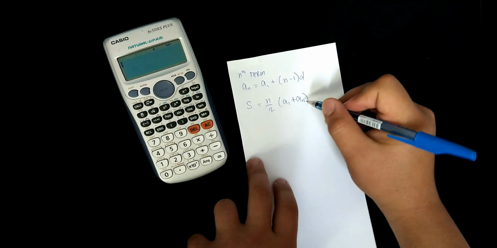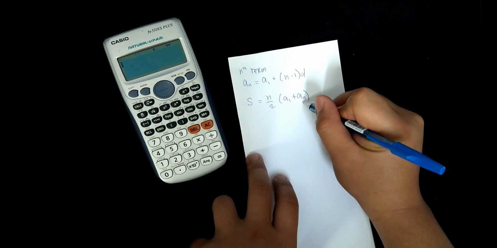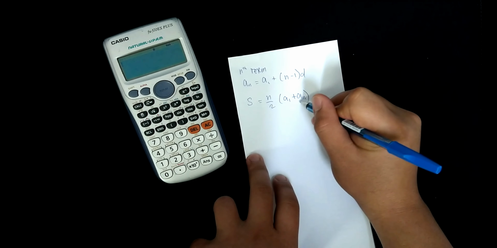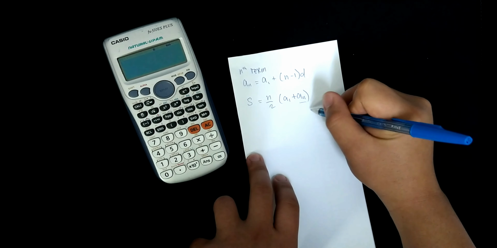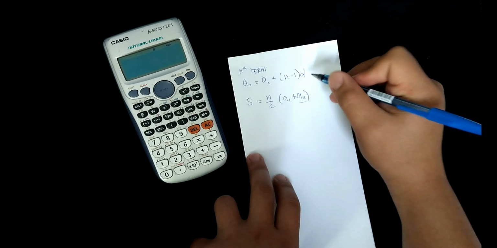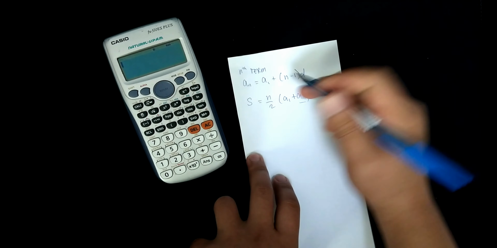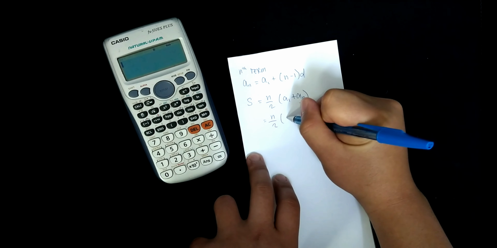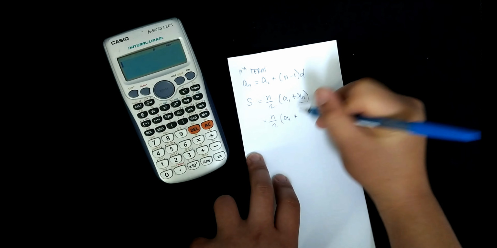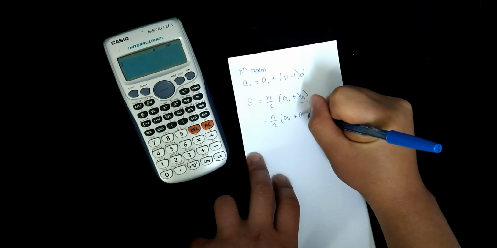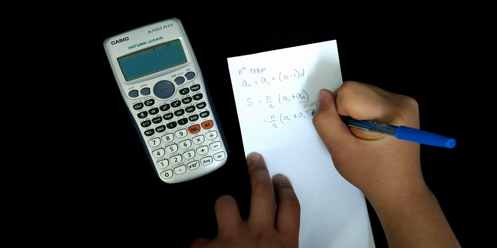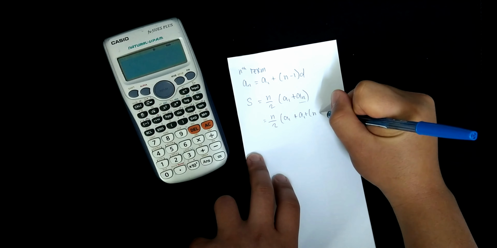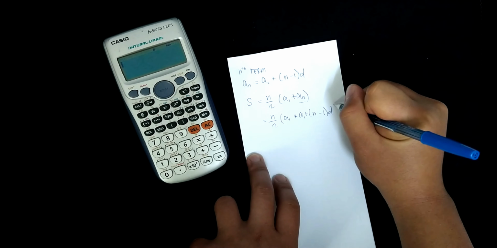This is applicable if an, or the last term, is given, but if it is not, we will just substitute this one to this one, so it will become n all over 2 times a1 plus a1 plus n minus 1 times d.